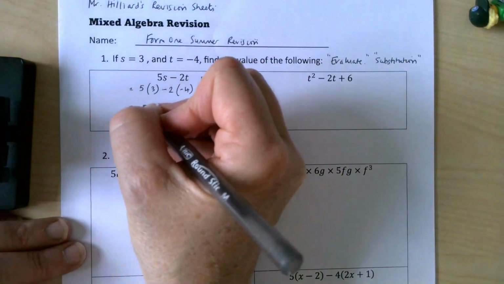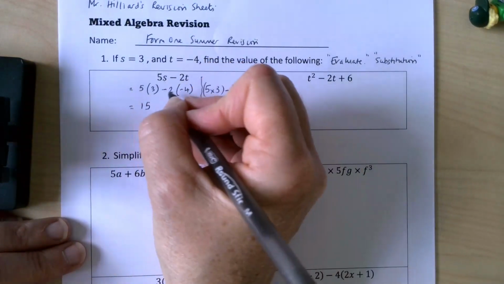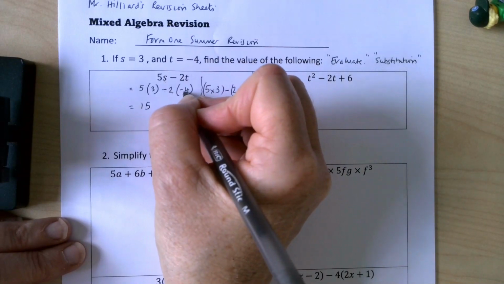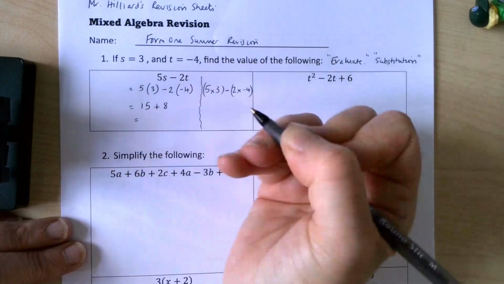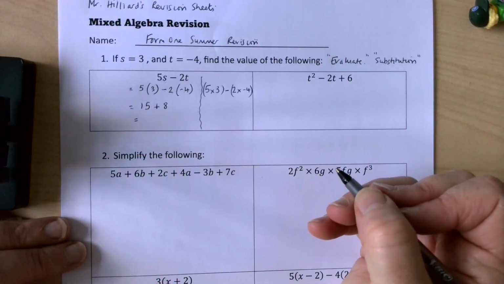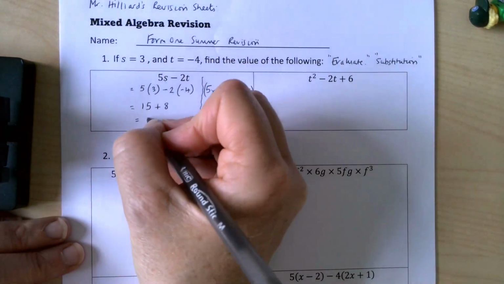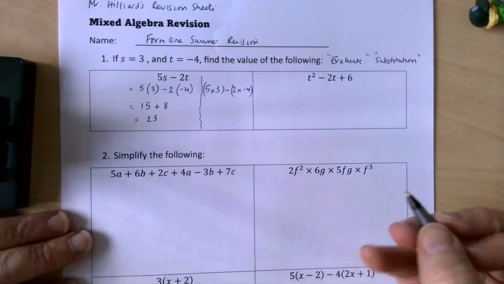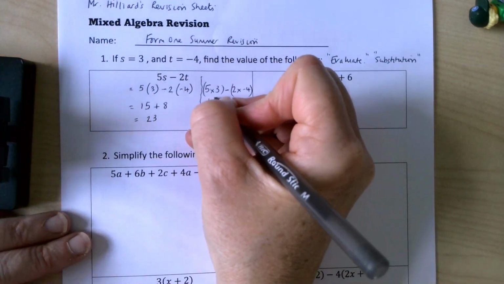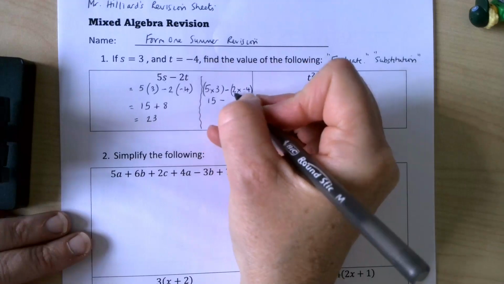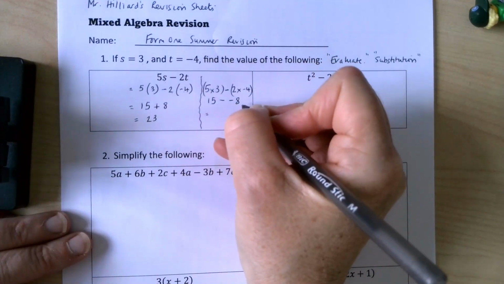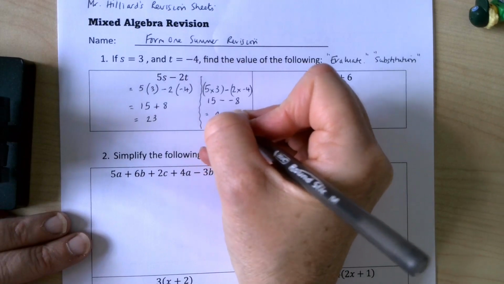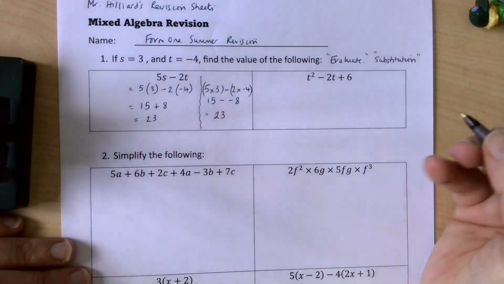5 times 3 is 15. Minus 2 times -4. Well, if you remember, when we multiply minus by minus, we get a plus. So 2 times 4 is 8, minus by minus is plus. 15 plus 8 is 23. Now if you'd done it this way, you'd have 5 times 3 is 15, minus 2 times -4 is -8. 15 subtract -8, if you remember, that's that weird thing where that becomes 15 plus 8, which is 23.